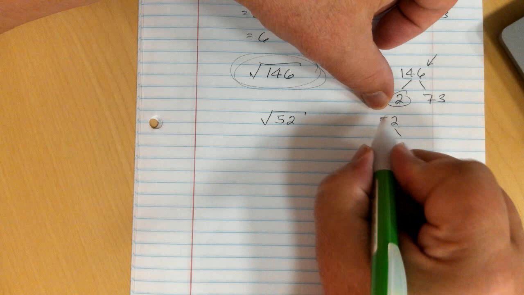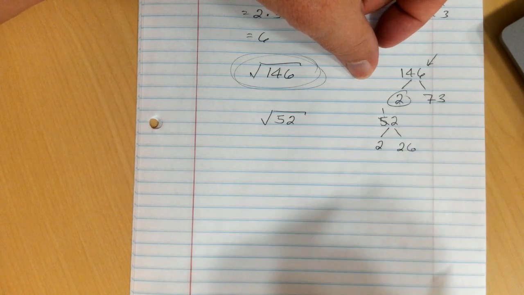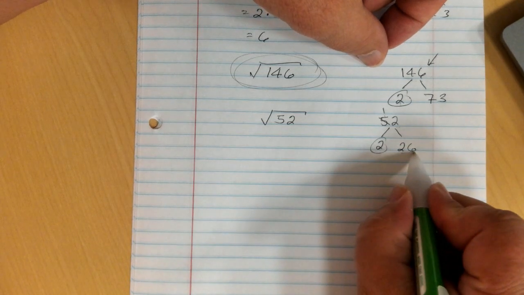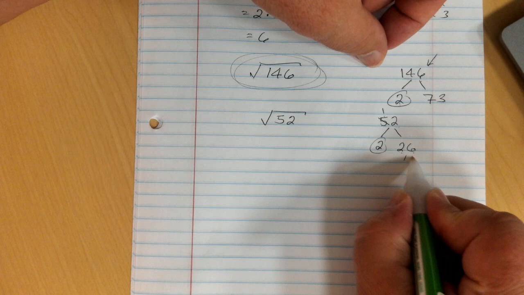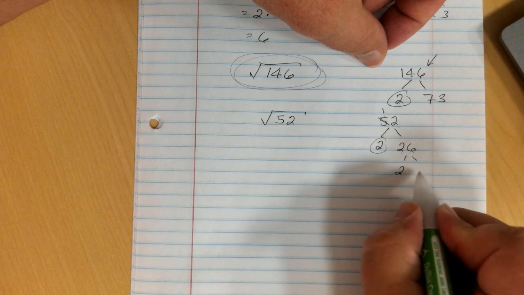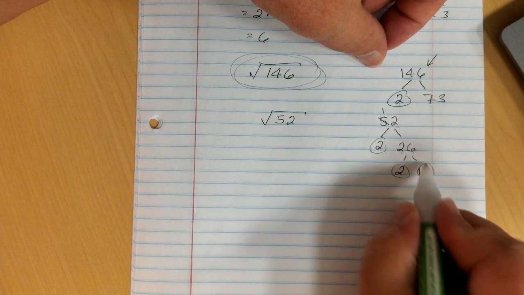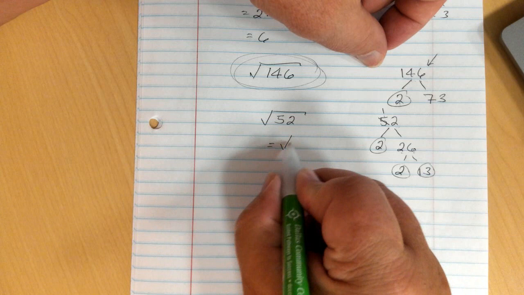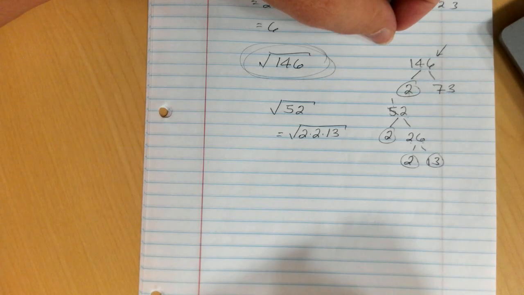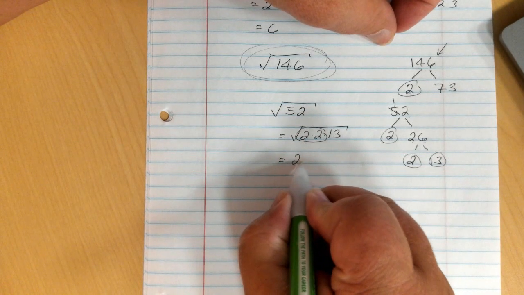With how many left over? 2 goes into 12, 6. 26 can break down. What is 26 made up of? It ends in a 2. 2 goes into 2 once. 2 goes into 6 3 times. Pair of 2's.